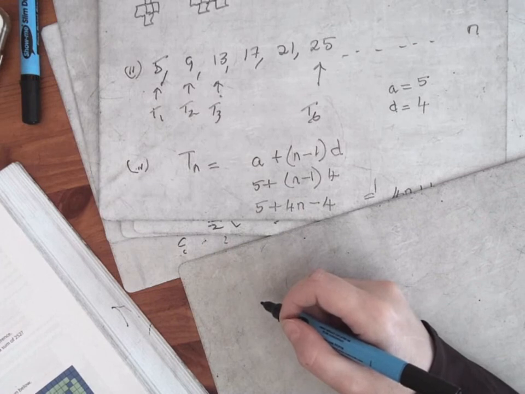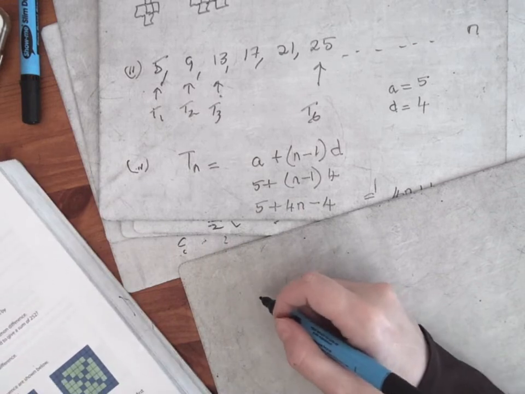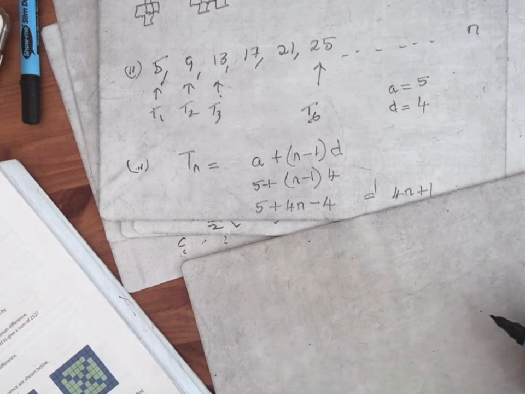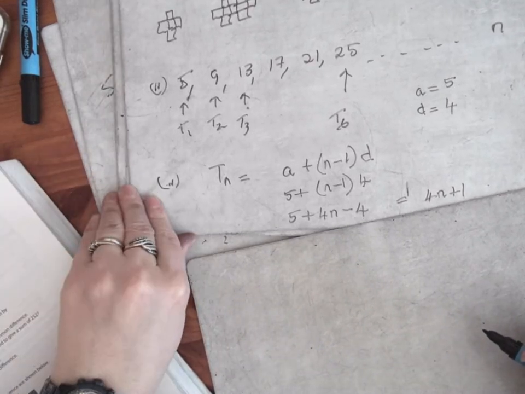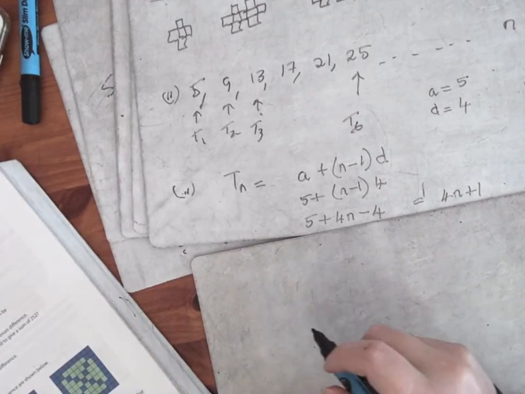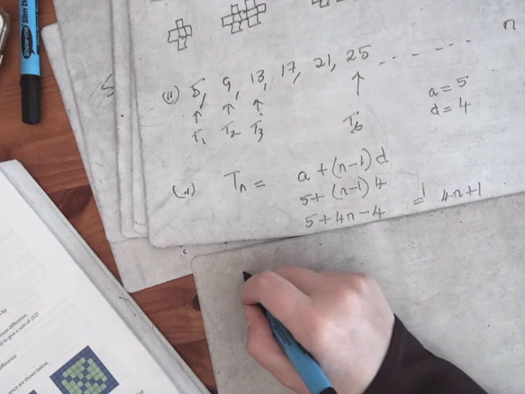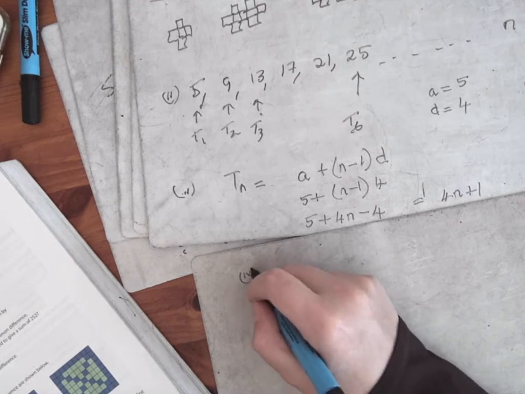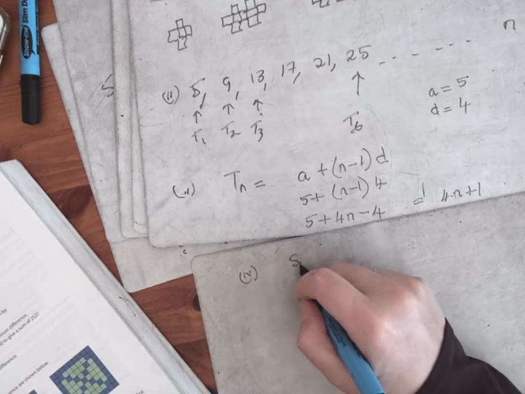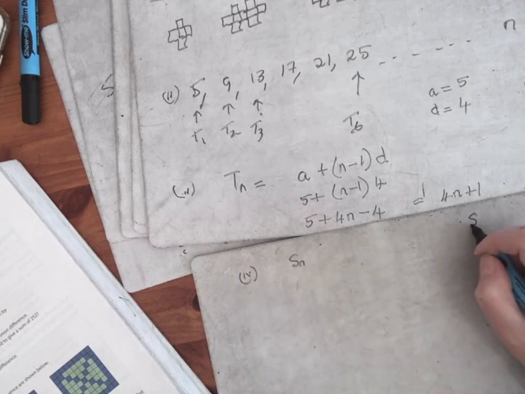How many squares are there in total in the first 20 patterns? They want you to add up. So add up, girls, is Sn. They want you to find S20. So I'm going to get Sn first.